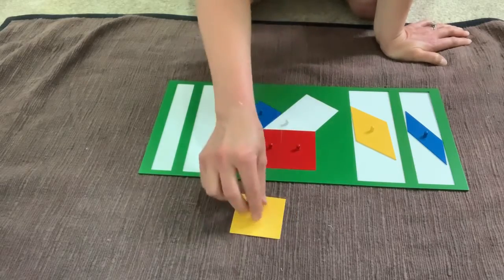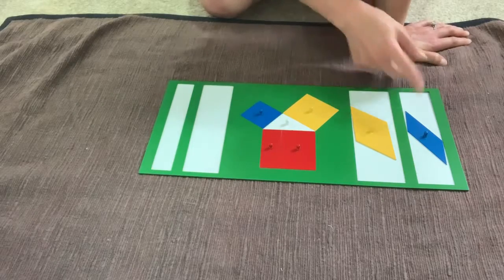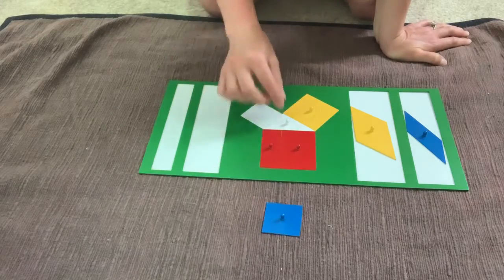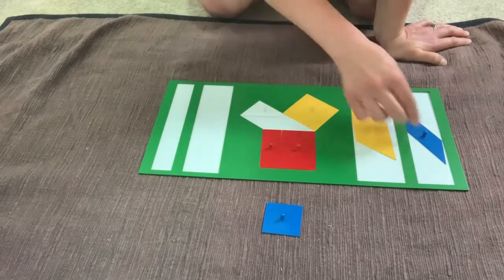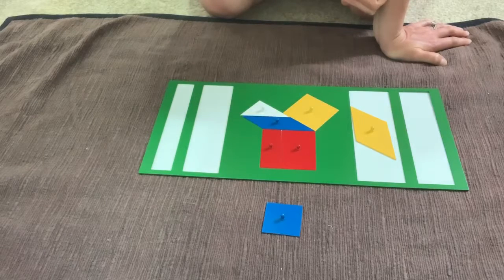Slide that back. Well, let's see if the same holds true for the blue parallelogram and the blue square. We'll slide our right-angled triangle. Look at that.